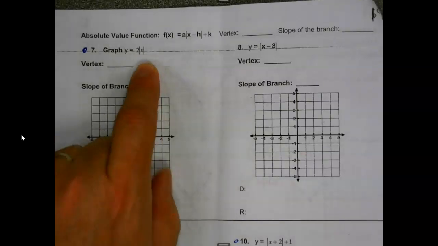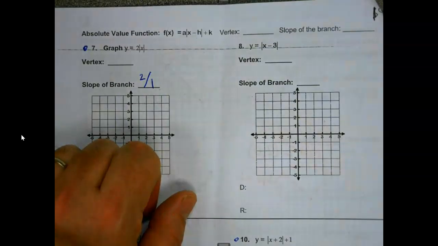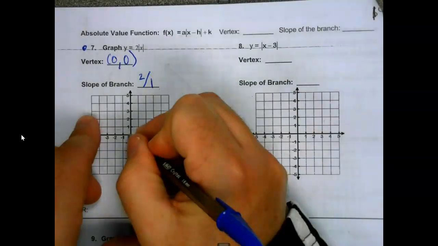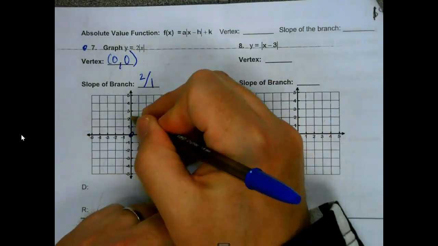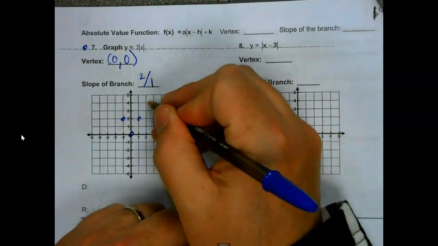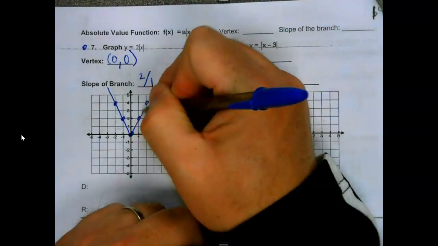Two in front with x. My slope is 2 over 1. We didn't go left or right at all, so we start at 0. It's positive, so we're going up 2 and over 1 each way. Up 2 and over 1 each way.